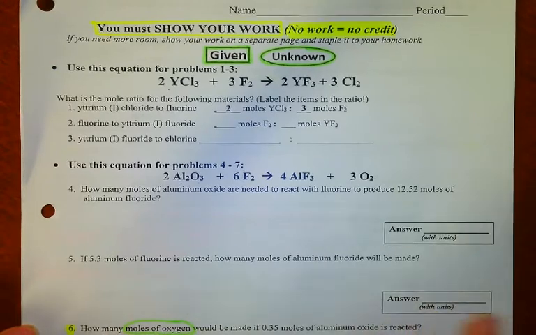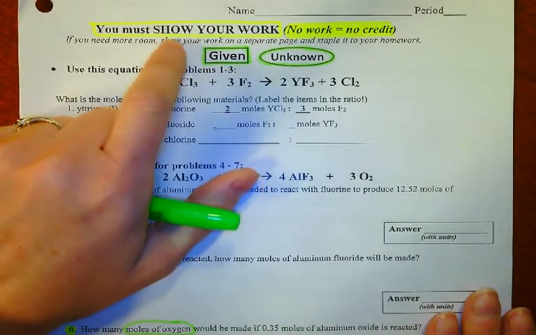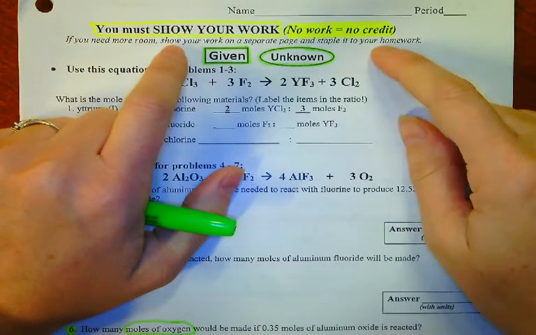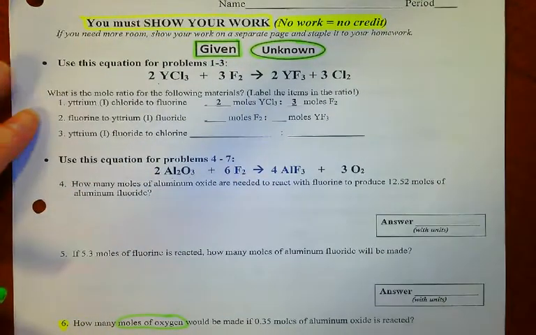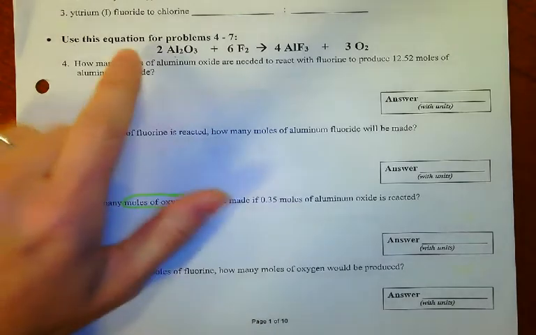Otherwise, it'll get difficult. Okay, for everything in this class that requires math, you have to show your work. Without work, you're not getting credit. So make sure you're copying this work down along with us. Okay, this unit, problems tend to come in groups like this.